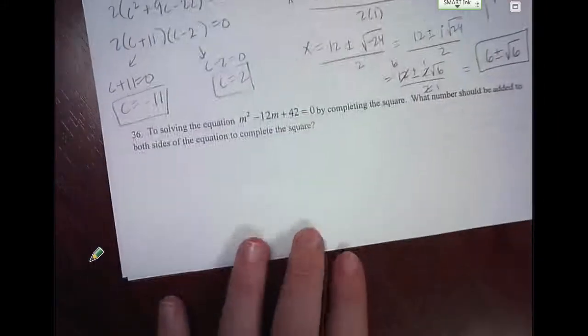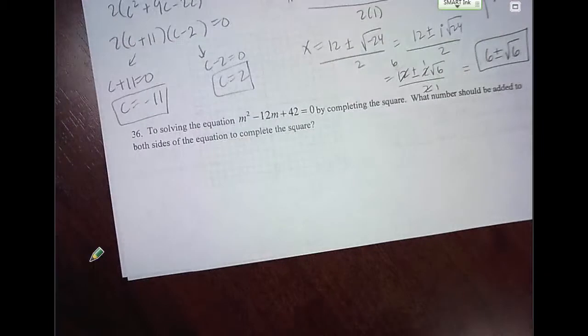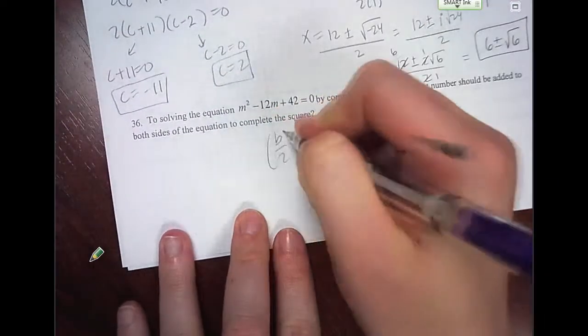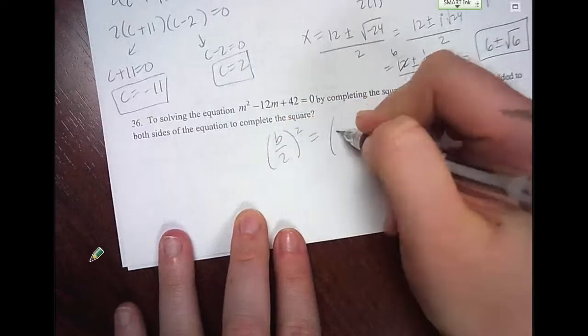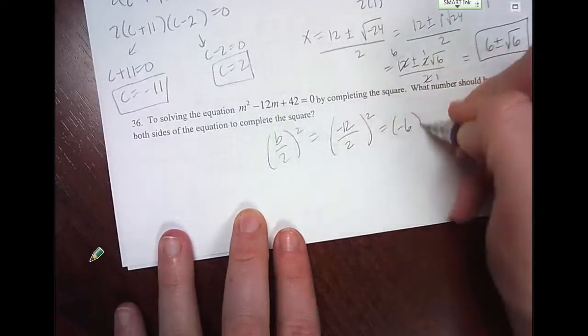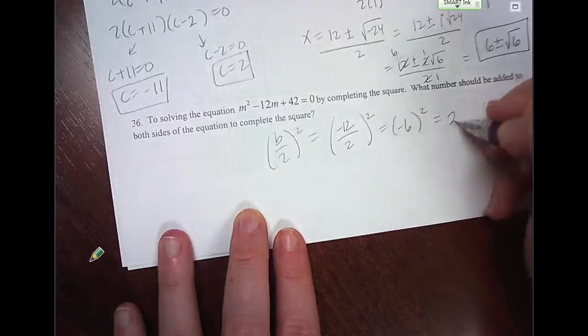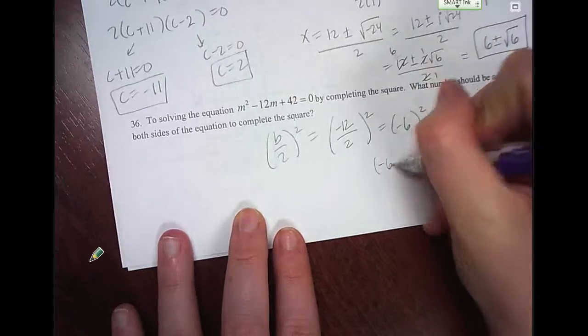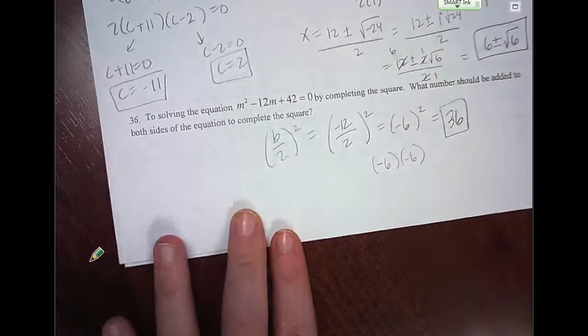And the last one, what number should be added to both sides of the equation to complete the square? So we're going to use our little formula, b divided by 2 squared. So we take negative 12 divided by 2, which would be negative 6. So we would get 36. Remember, it's always positive because this is negative 6 times negative 6, which is a positive.